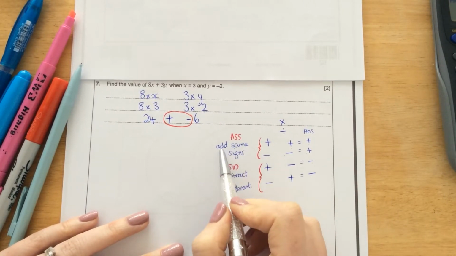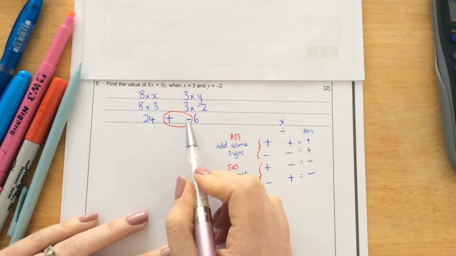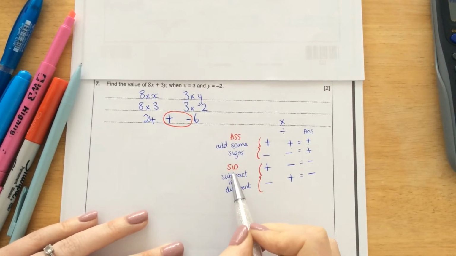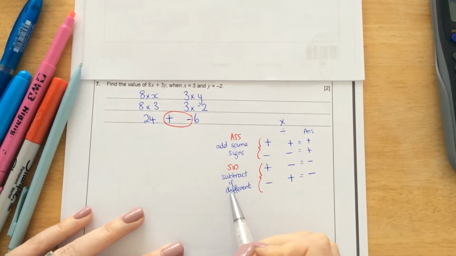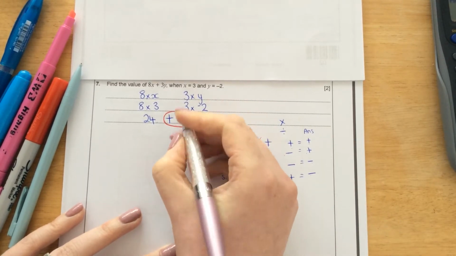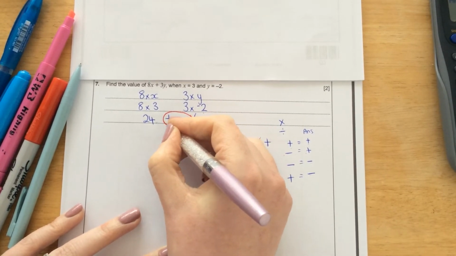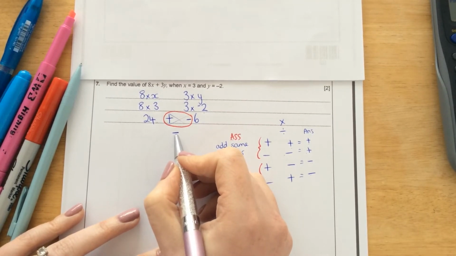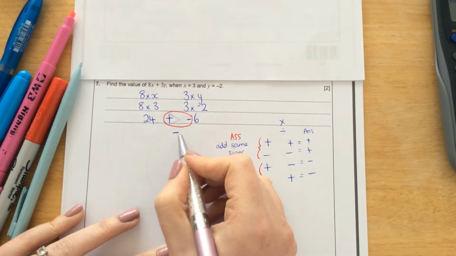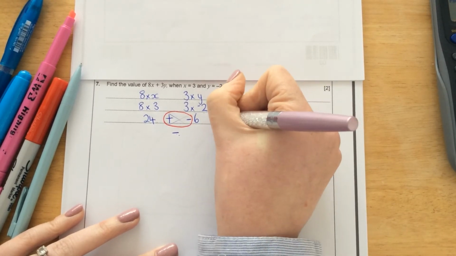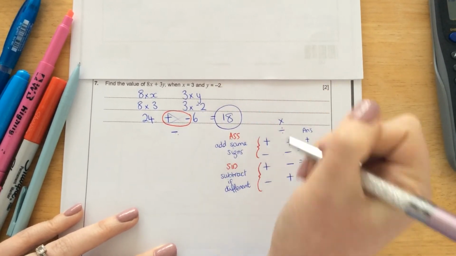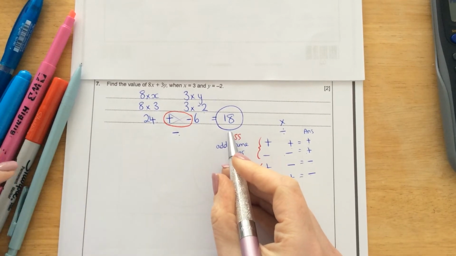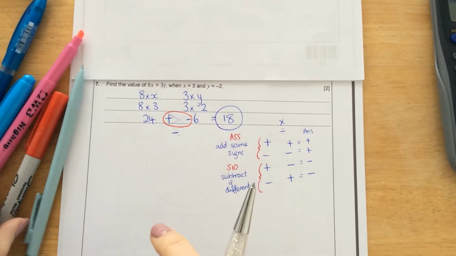So AS would be add same signs. Well, they're not the same. They're different. So I'd be using SID here, subtract if different. So if I'm using SID, I'd get rid of those signs and change them for a subtract. So my new sum would now be saying 24 take away 6, and that will equal 18. And that would be my final answer there for 2 marks.